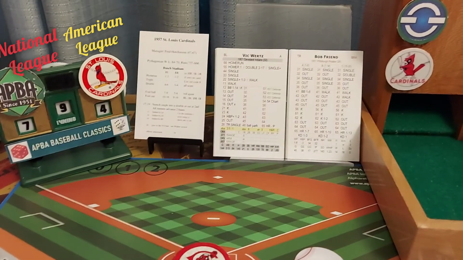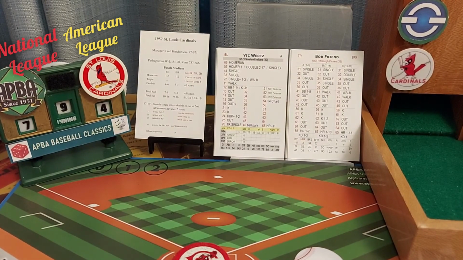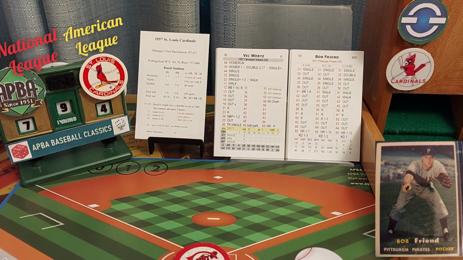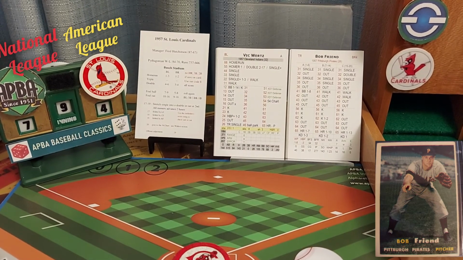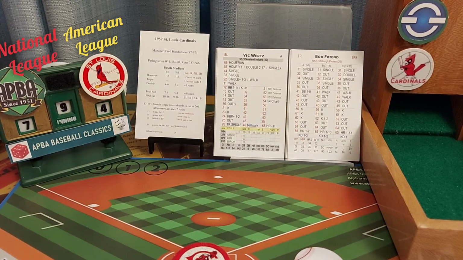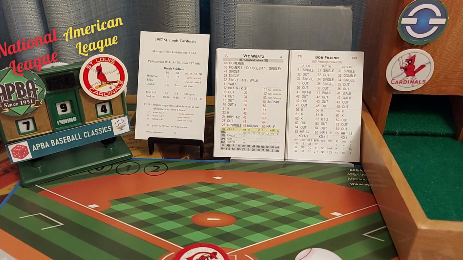7-4 National League. Bob Friend comes on to pitch the top of the 9th inning for the National League. He is from the Pittsburgh Pirates. And let's roll for his bullpen. He's using the B column. In 1955, Bob Friend was the National League's earned run average leader, pitching for a last-place team. He'll be pitching to Vic Wertz, Frank Malzone, and Luis Aparicio in the 9th inning. American League now down by three.